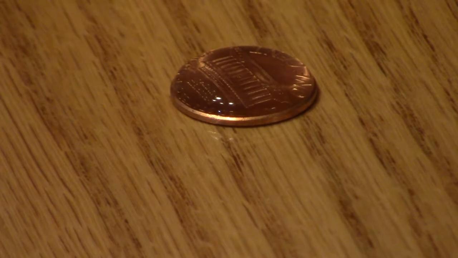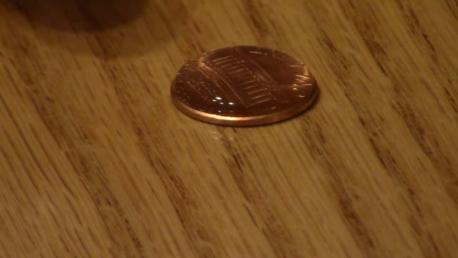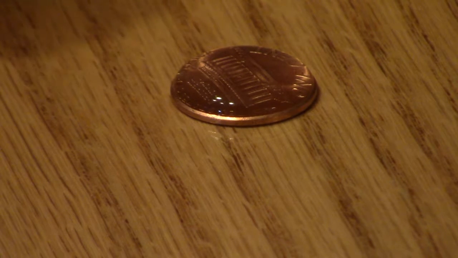So there we go. So like I said, you like to try it out a couple of times. There might have been some water on the table. And again, because water likes to pull to itself, it might have been pulling off of the penny.